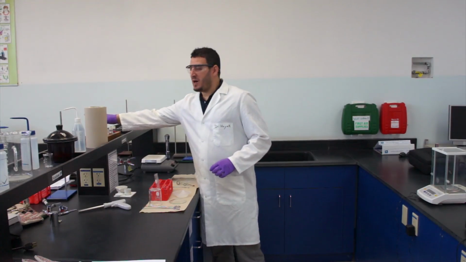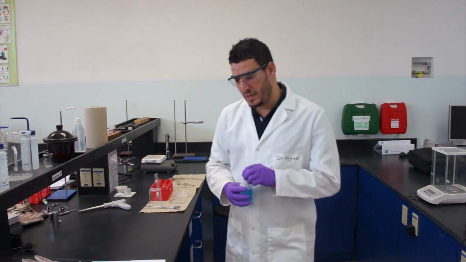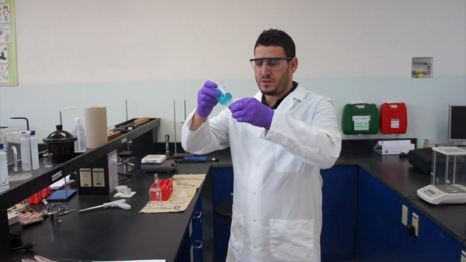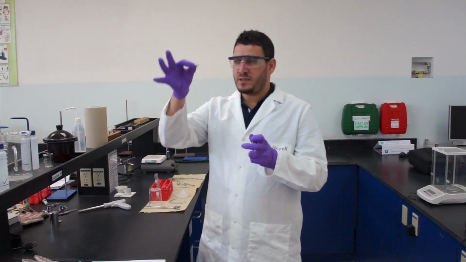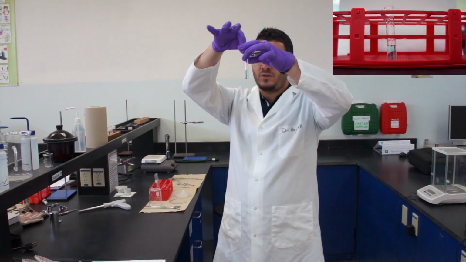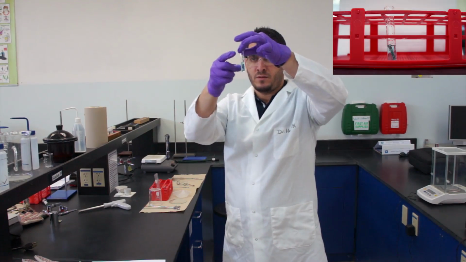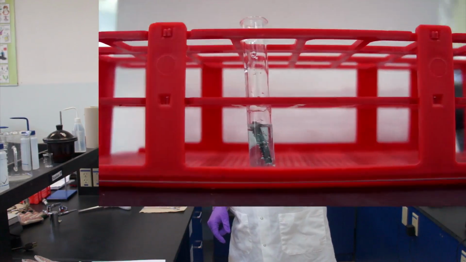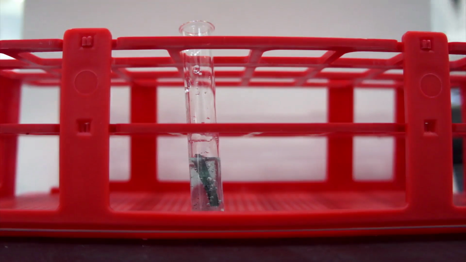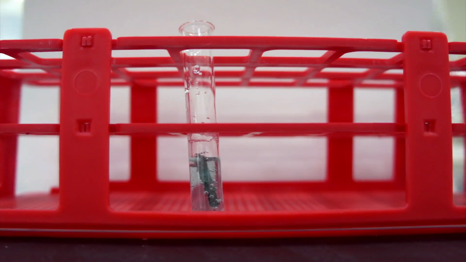So in experiment 5, you have to take 3 milliliters of copper sulfate. You will be adding magnesium ribbon to this solution. Make sure it's fully immersed and watch what is going to happen at the surface of the magnesium, and keep watching it for 5 minutes.